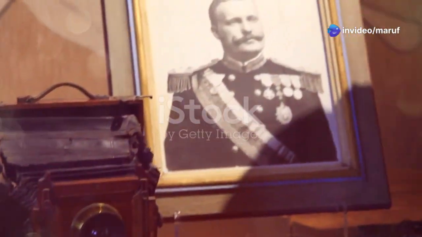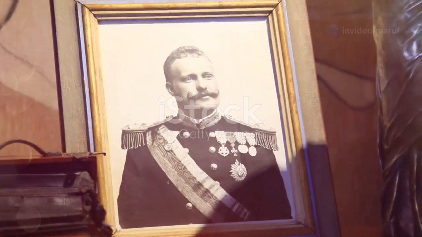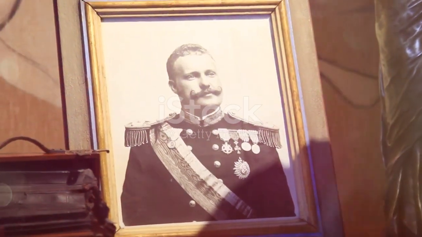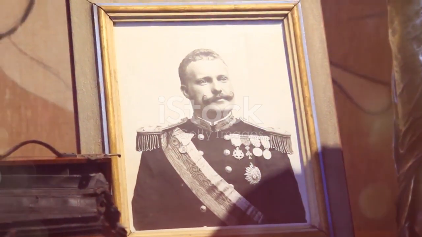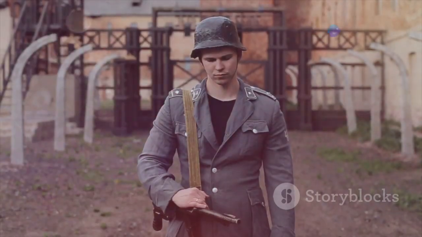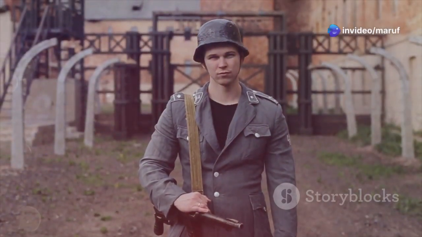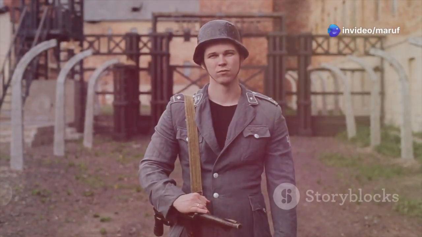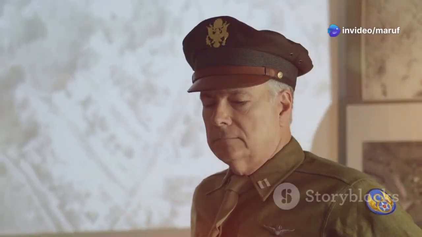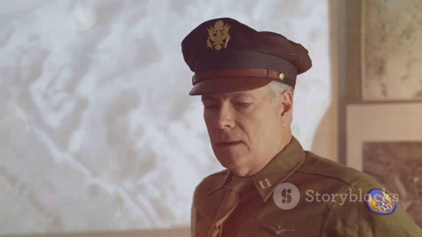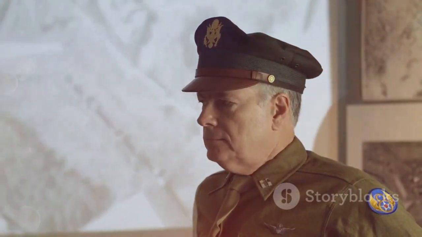Section 6. Leaders of the War. Heroes and Villains. World War I saw the rise of prominent leaders who shaped the course of the conflict. Kaiser Wilhelm II of Germany, a symbol of German militarism, played a key role in the events leading up to the war. General Erich Ludendorff and Field Marshal Paul von Hindenburg emerged as influential German military leaders.